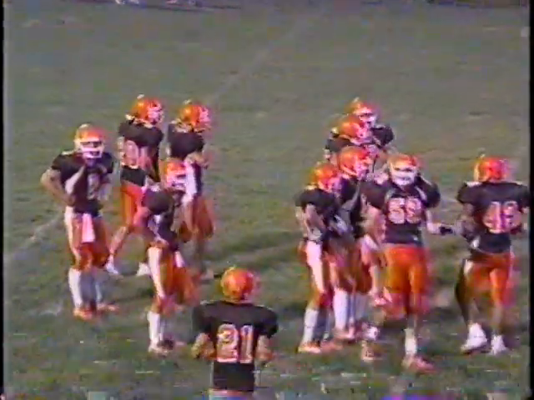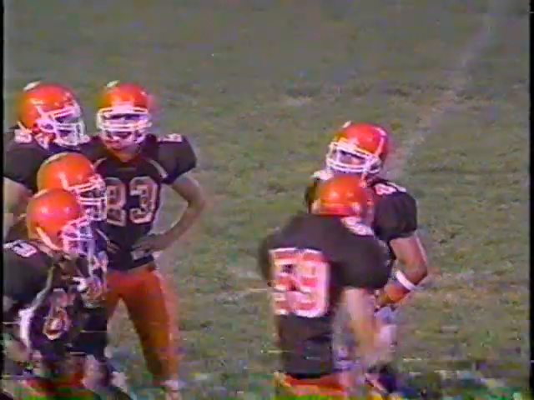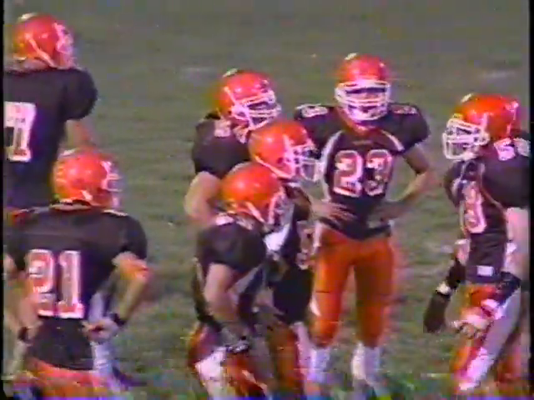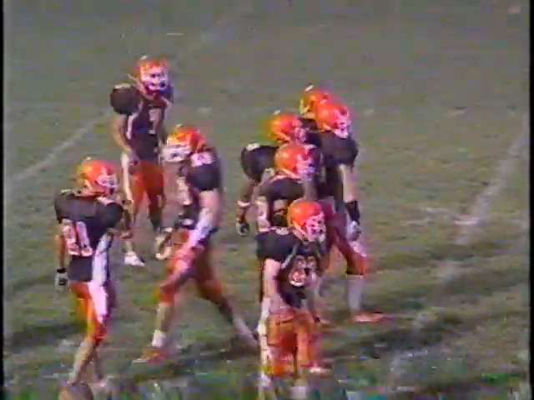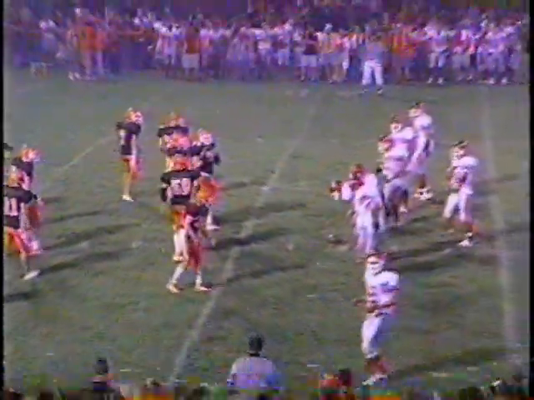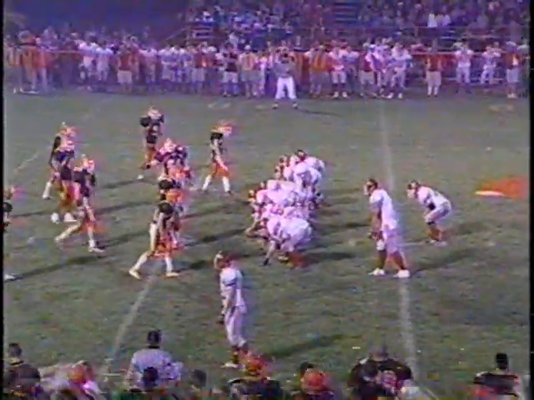First and 10 for the Tomcats at the Buckeye 42. I thought we had him in the backfield for a minute, and he's nice and quick, was able to bounce it outside. Harper over the ball at the center. Holbert calling the signal, setting his troops. Terry Holbert over center at quarterback.